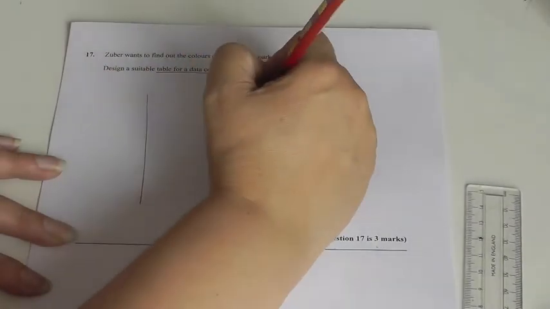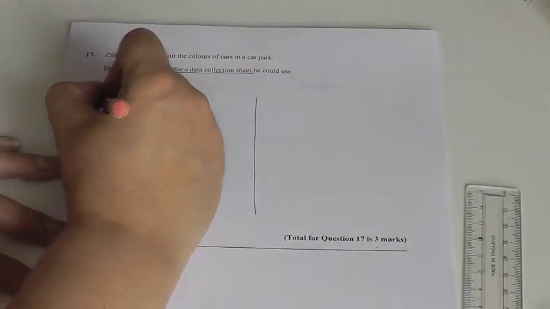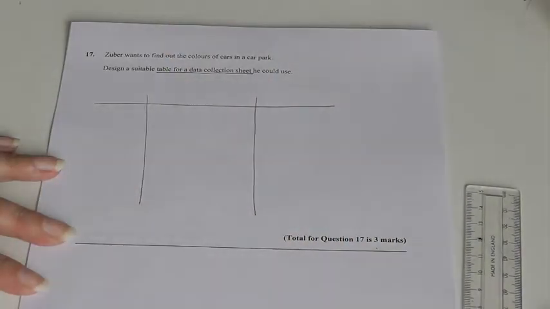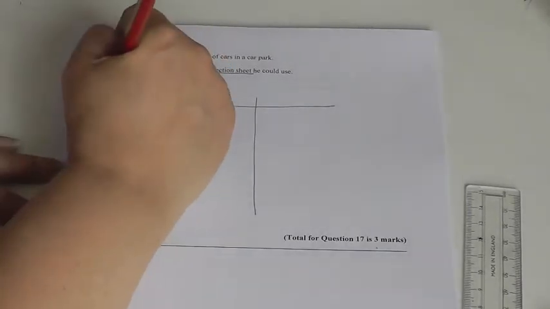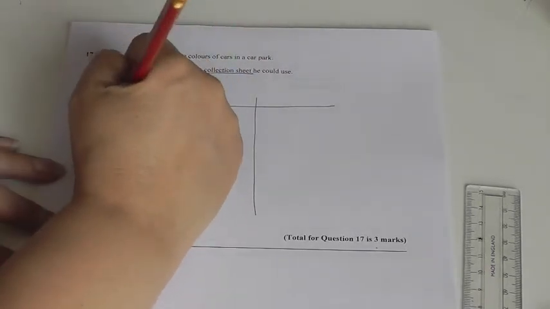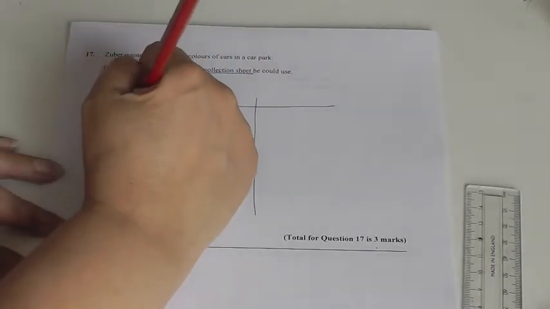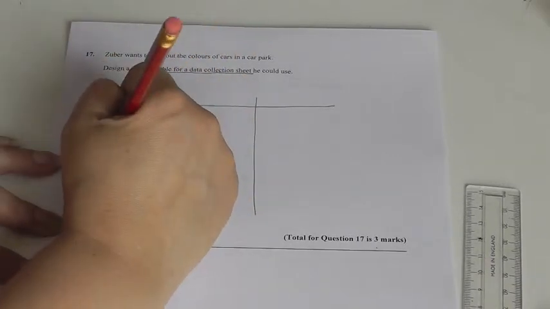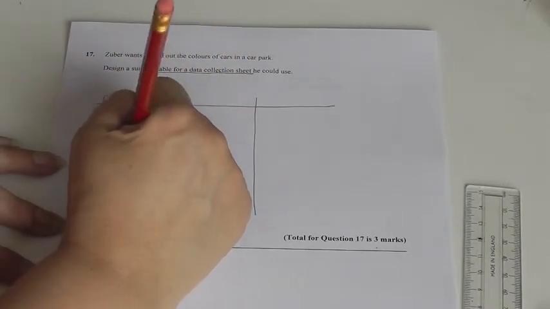Now, you have to think about wandering around a car park, writing down or recording the colours of cars. And so what you're going to want is a list of cars and their colours. These colours can be anything, but you do need to give a bit of a selection. So red, blue, silver, green, other, something like that.